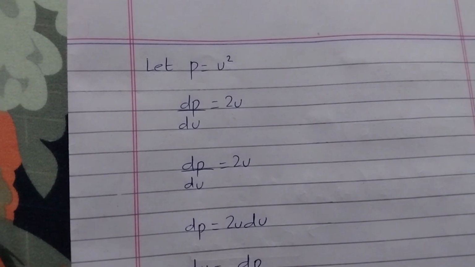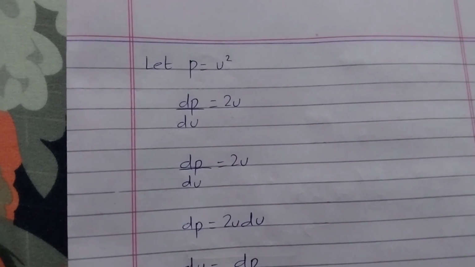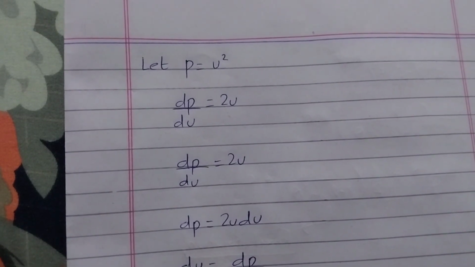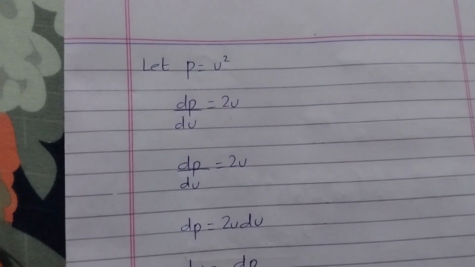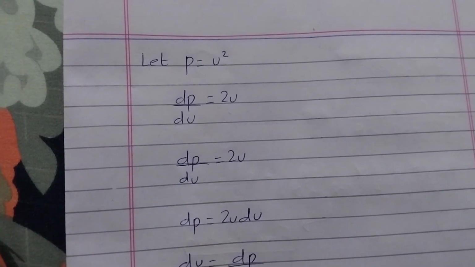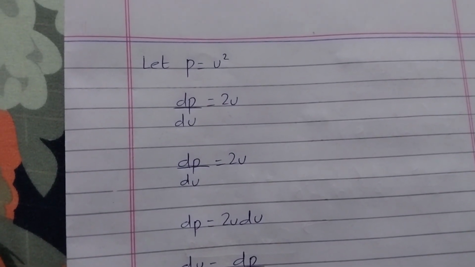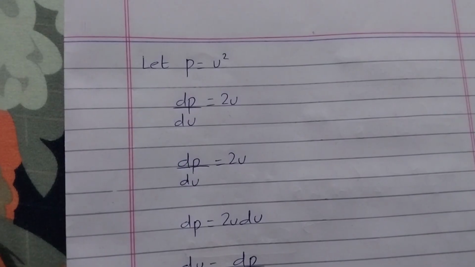Now I am using substitution again, and I'm calling u square as p because in the numerator we have 2u in our expression. u square has the derivative 2u, so it's useful to substitute u square and call it something. So I have called it p.